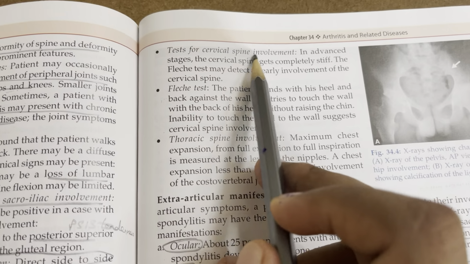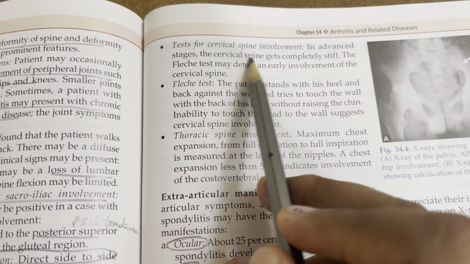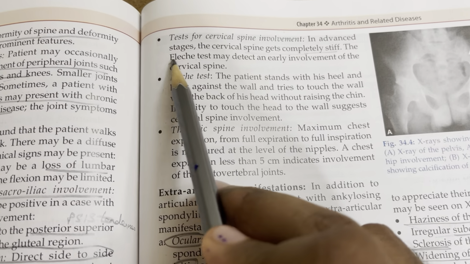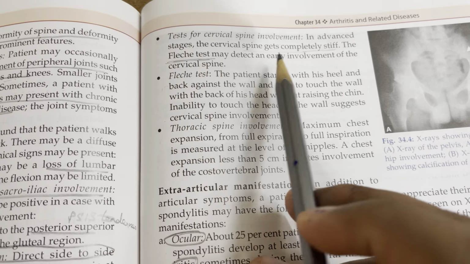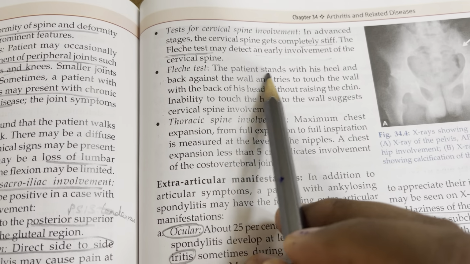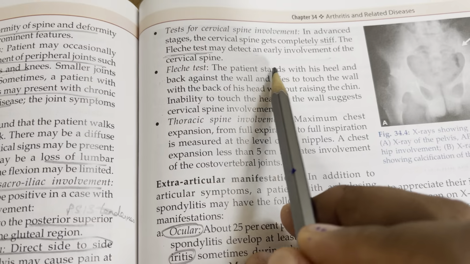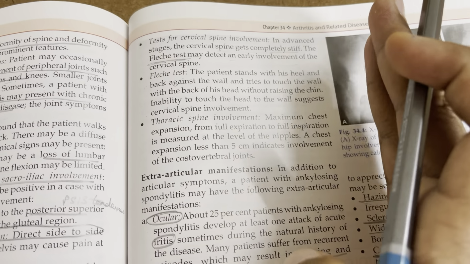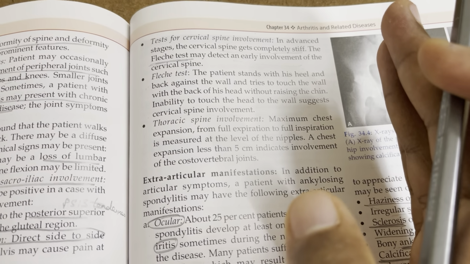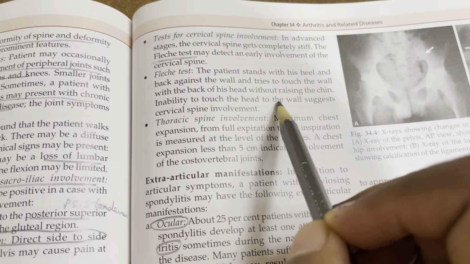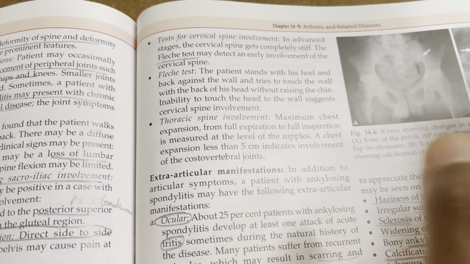You can also test for cervical spine involvement. The cervical spine may become completely stiff. The Forestier test may detect an early involvement. The patient stands with his heel and back against the wall and tries to touch the wall with the back of his head without raising the chin. Inability to touch the head to the wall suggests cervical spine involvement because you can't bend your neck.